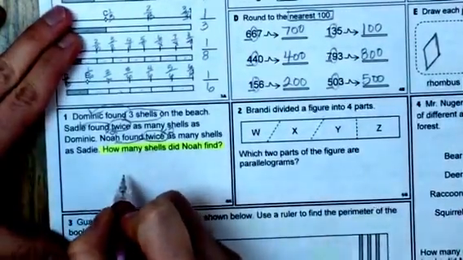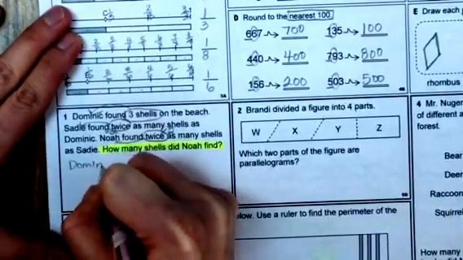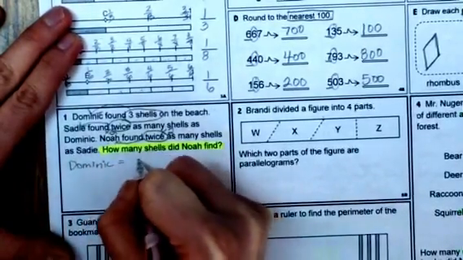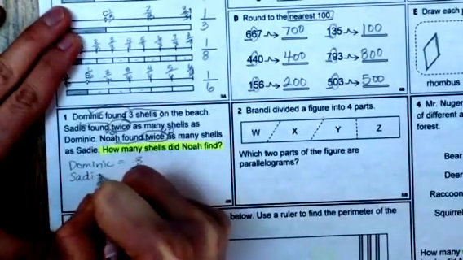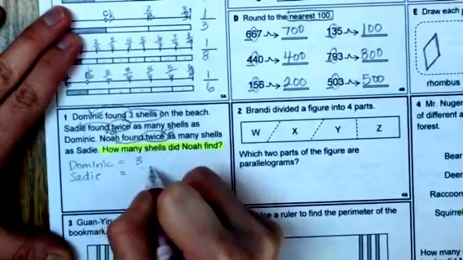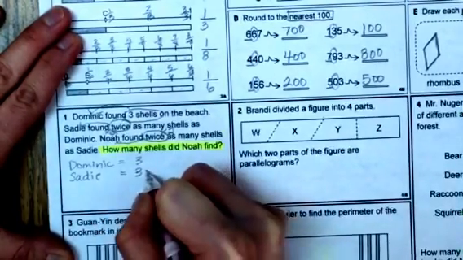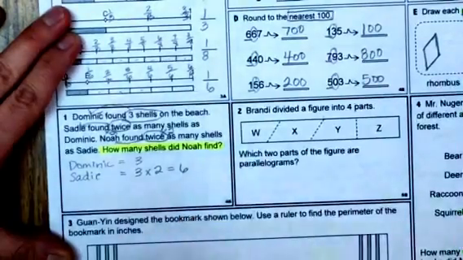I'm going to go ahead and write down some information. Dominic, we know that Dominic found 3 shells. Sadie found twice as many as Dominic. So if Dominic found 3 shells, we're going to multiply it by 2. So Sadie found 6 shells.